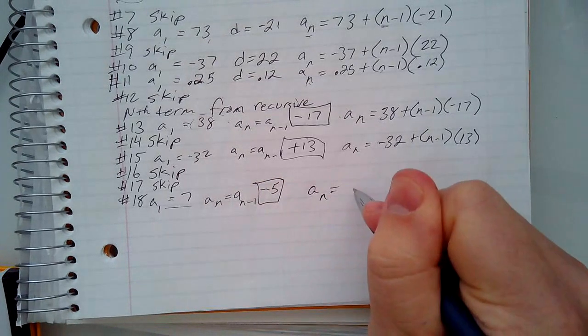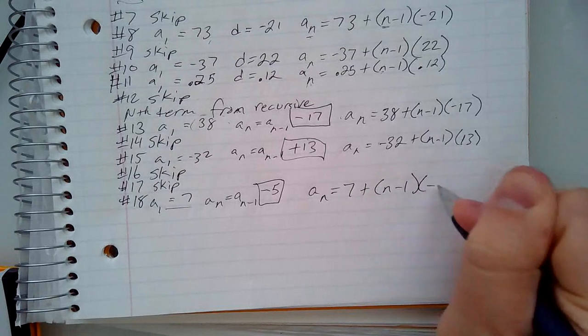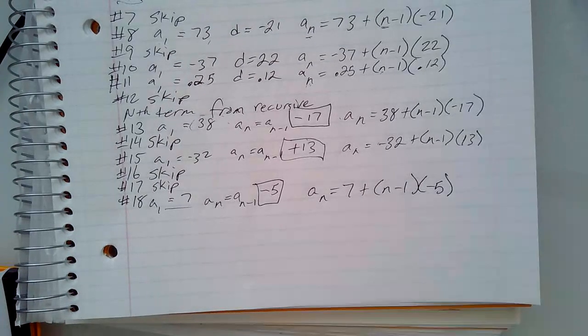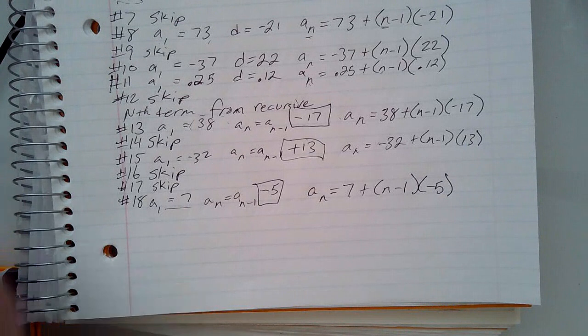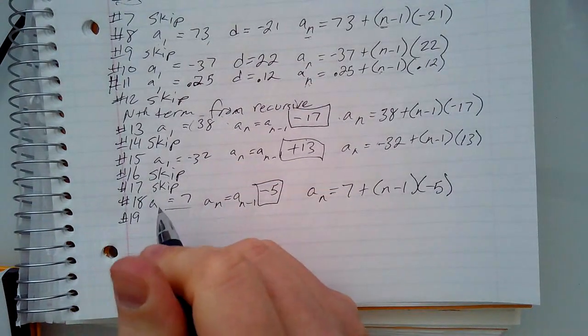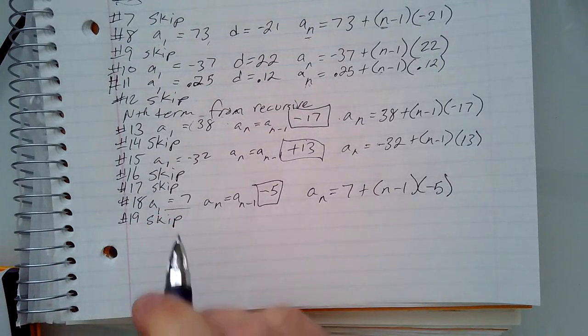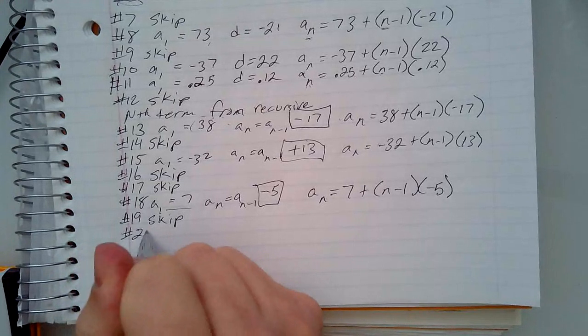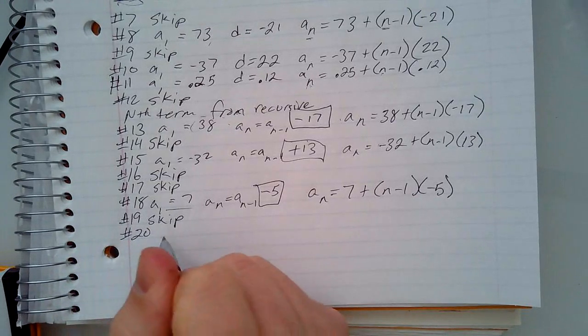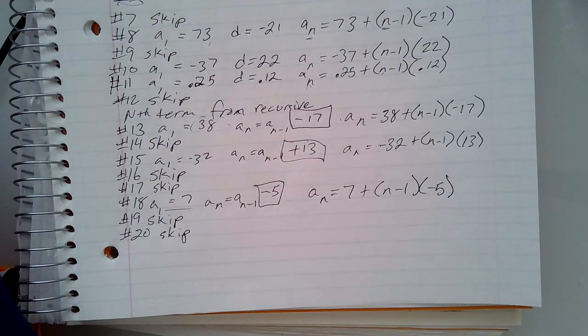Plug it into the equation: 7 plus n minus 1 times negative 5, and we're done. Number 19, we're going to skip because it says negative 2 times all that stuff. And number 20, we're going to skip because it says 1/2 times all of that stuff. All right, that's your key for today's worksheet.